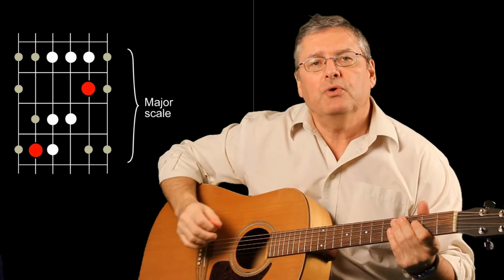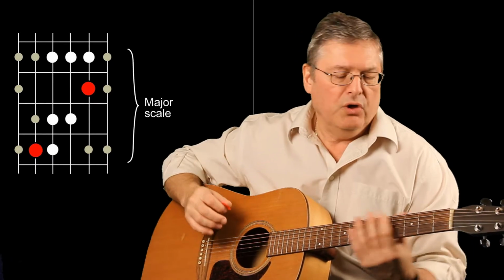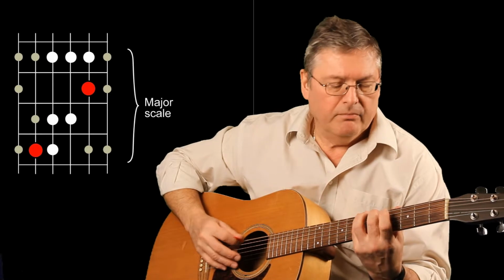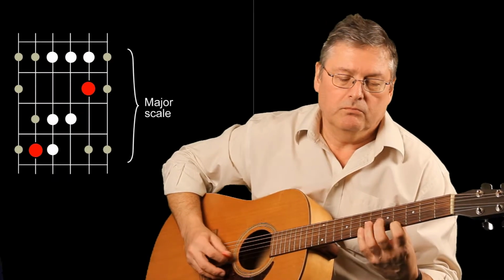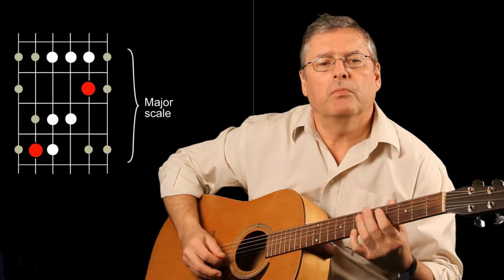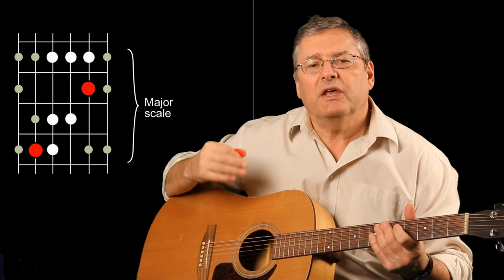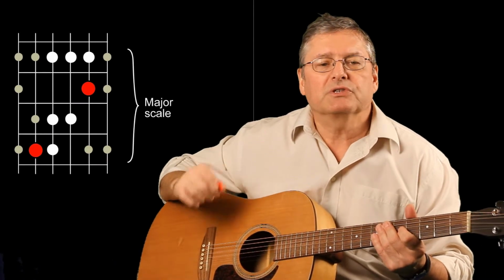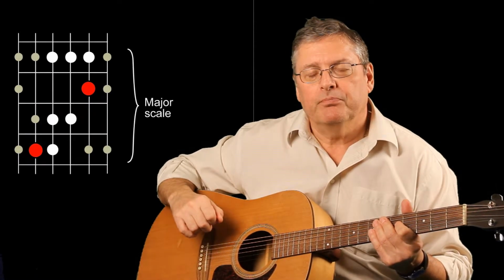Positions are a sequence of notes played following a major scale interval pattern within 4 or 5 frets. Here's position 4. Some people may call this a different number. However, we're going to get rid of the numbers and learn the positions just by playing the major scales. Let's look at some charts and we'll get back to playing.